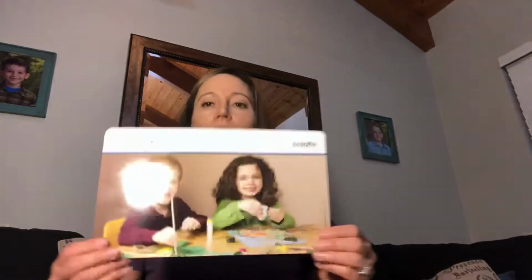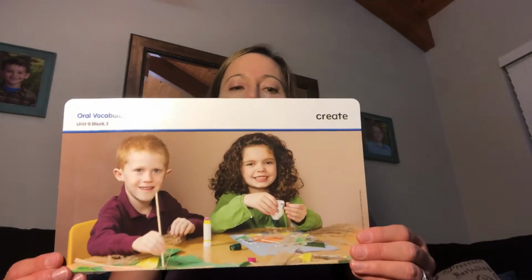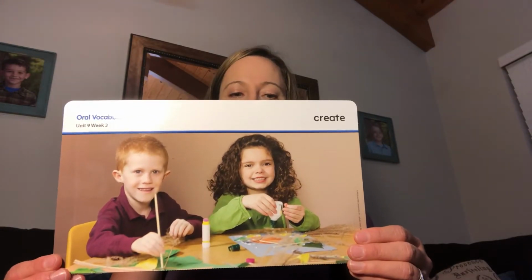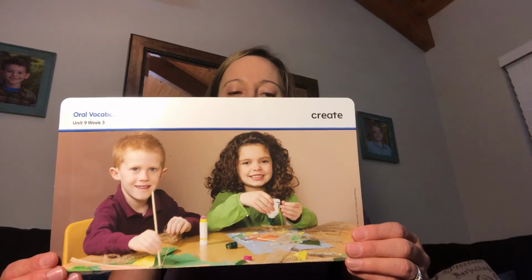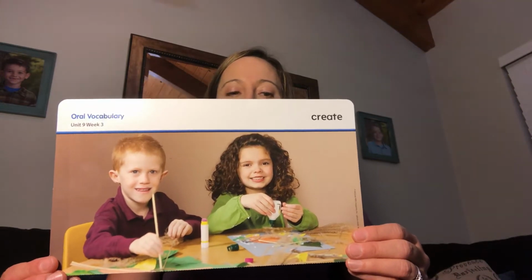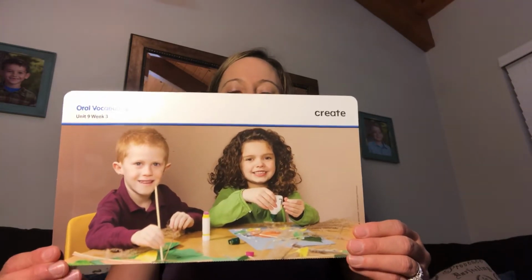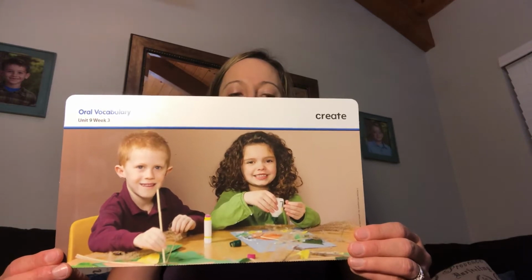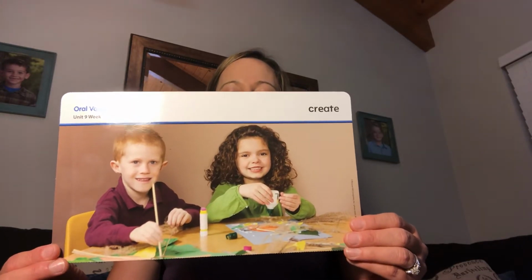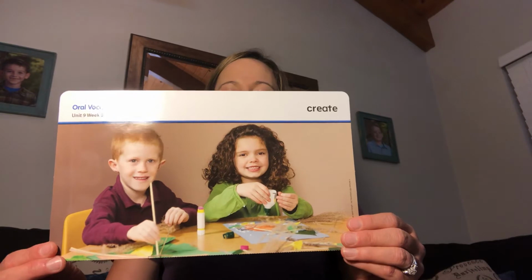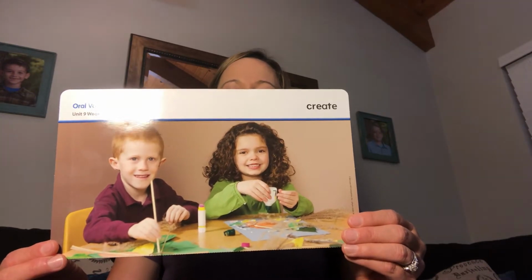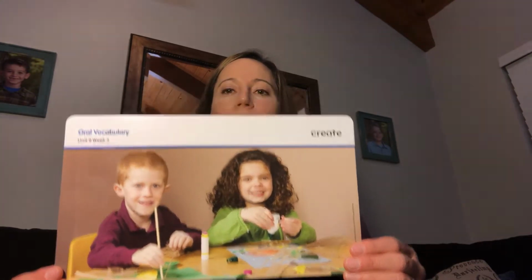Next word, create. To create is to make something. An example is we can create a picture from twigs and leaves. Now let's look at the picture of children who are creating artwork out of twigs and leaves. They are using twigs and leaves to make a picture in their own special way.